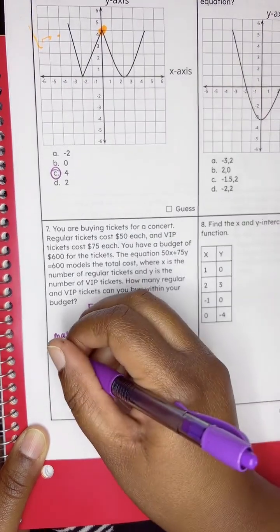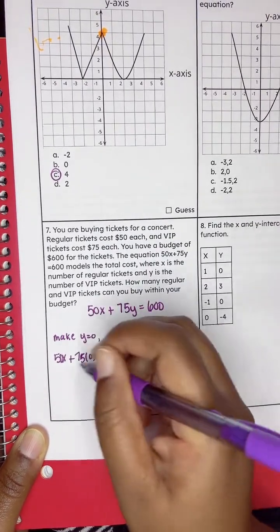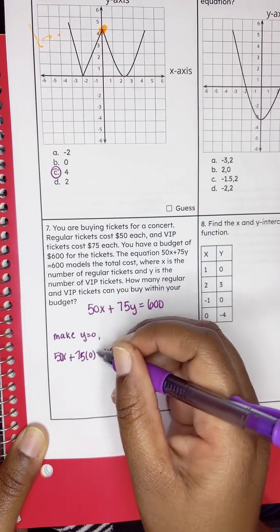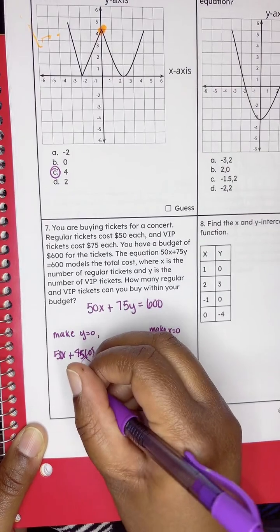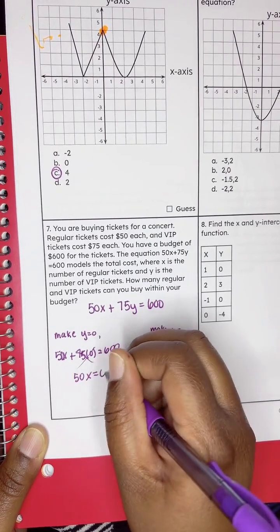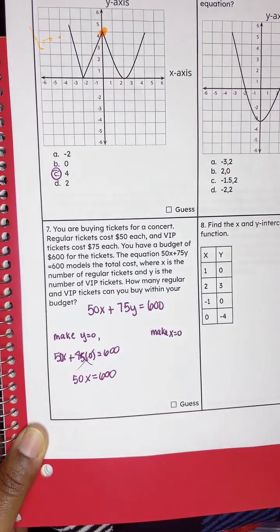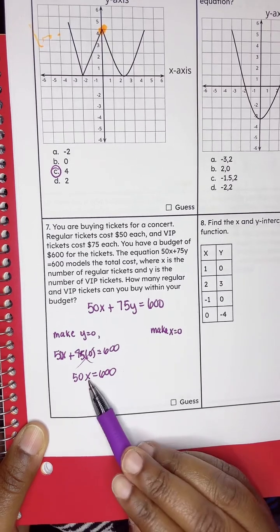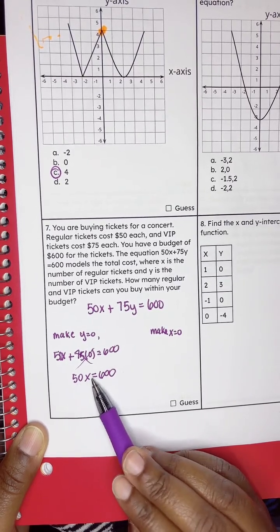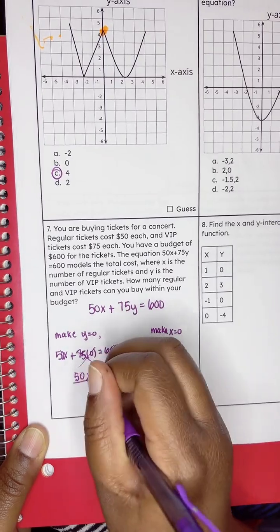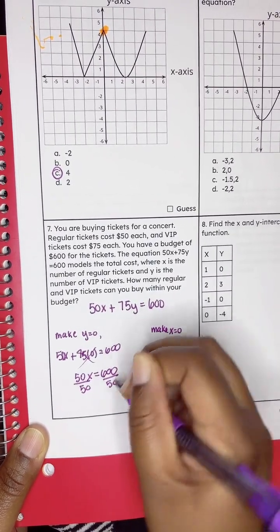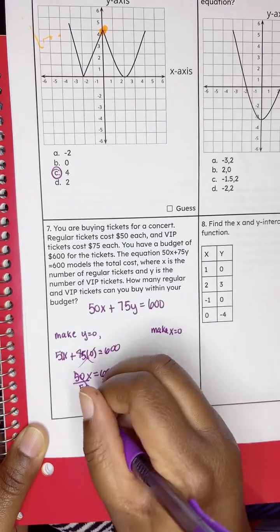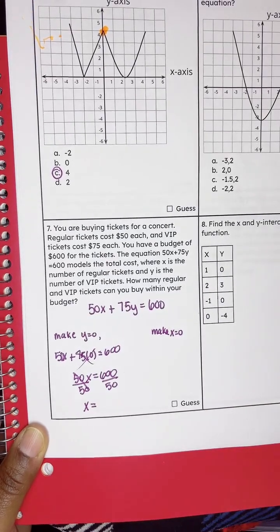Oops, I forgot the 0 here. 50x. This cancels. 0 times anything goes to 0, right? So this is going to cancel out, and we have 50x equals 600. We need x by itself. And whenever a number is attached to a letter, they're multiplied. So to undo that, we have to divide by 50, by 50. This cancels and we get x equals.